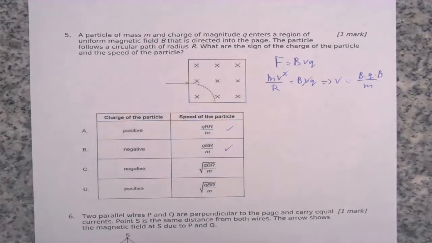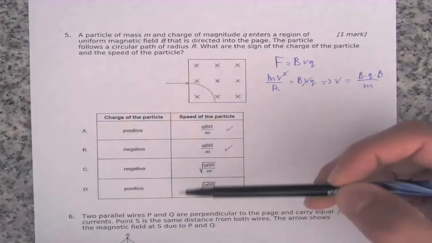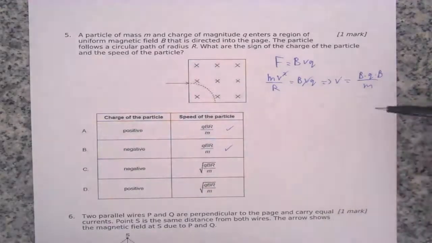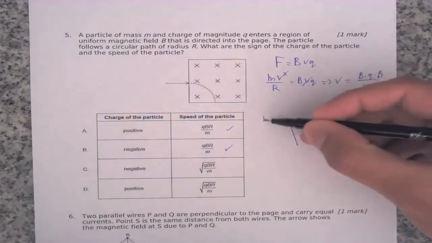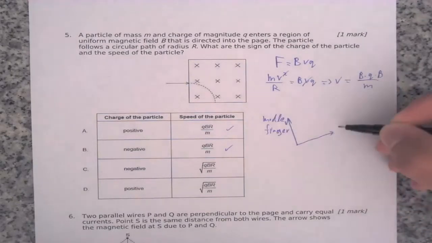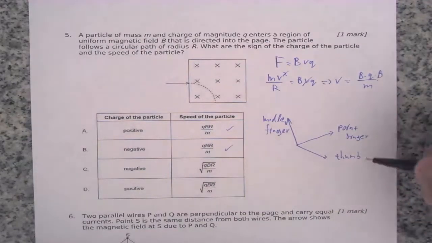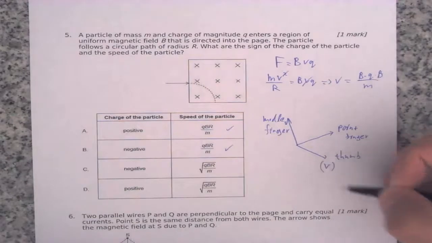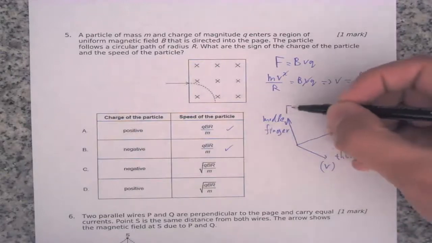Now let's see what is happening with the magnetic field. We need to apply the right-hand rule for a positive charge and see how it's going to move. If it moves in the same direction as we can see here, then of course the particle is positive. If it moves in the opposite direction, then the particle is negative. Now the right-hand rule, I'm going to remind you here, uses the middle finger, your point finger, and your thumb. Each one of those gives you a different variable. Here the thumb gives you the velocity, the point finger gives you the magnetic field, and the middle finger gives you the force.